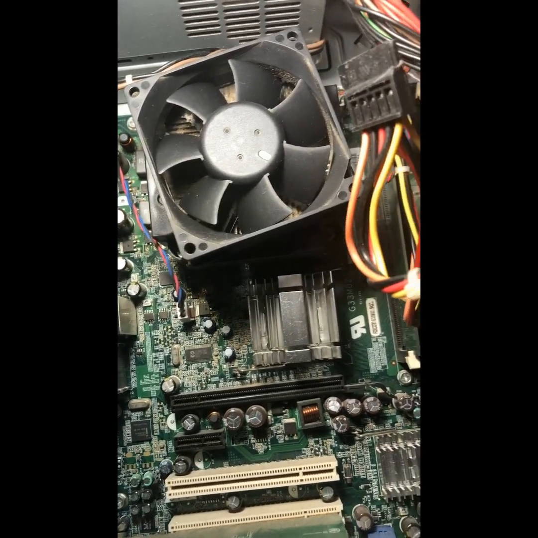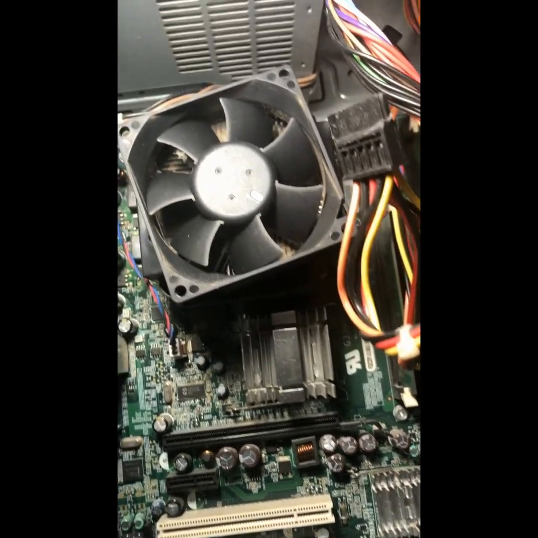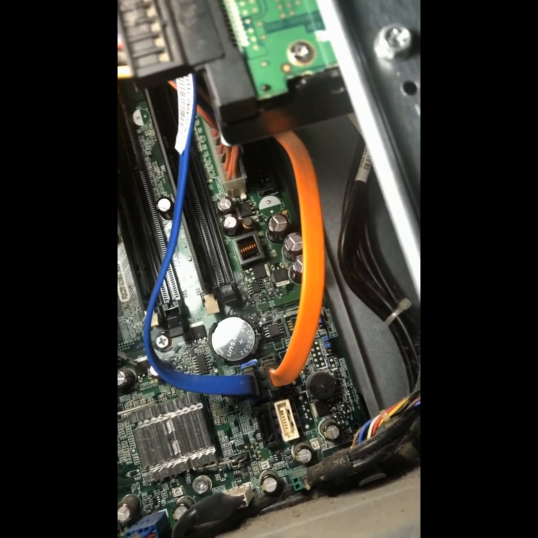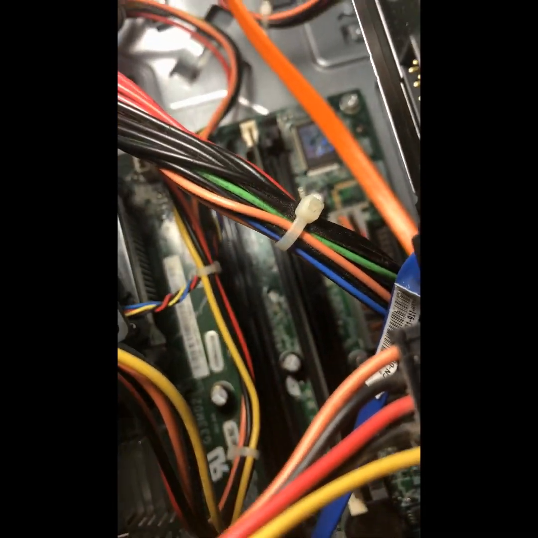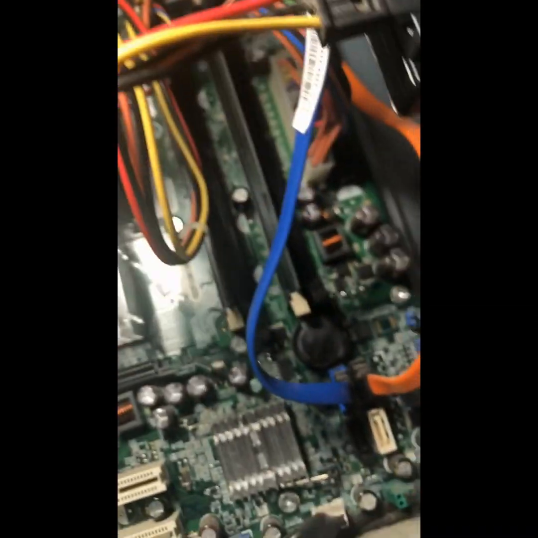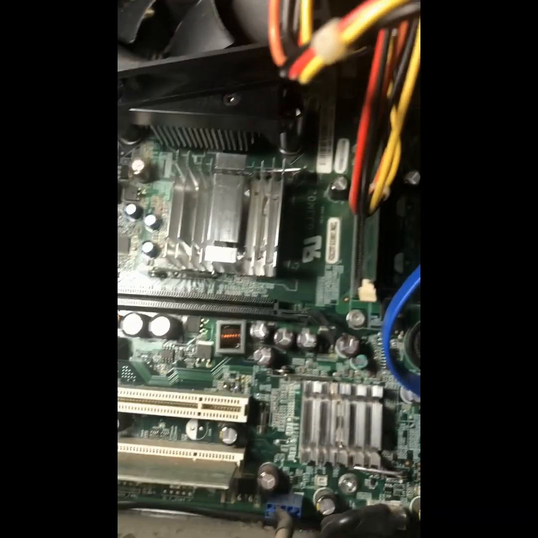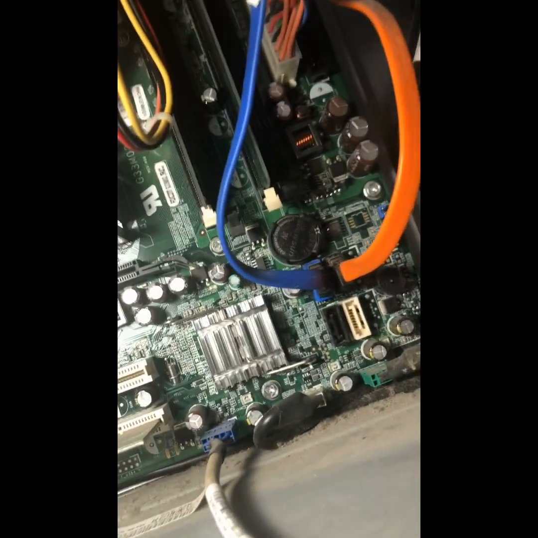All of the capacitors look good. There is some dust on the heatsink, CPU fan, but yeah, so all the capacitors look good. And we know the capacitors are what distributes power throughout the motherboard.